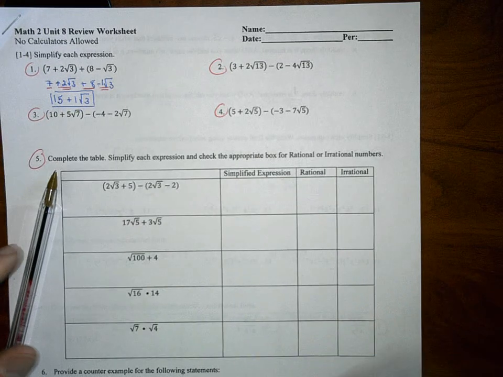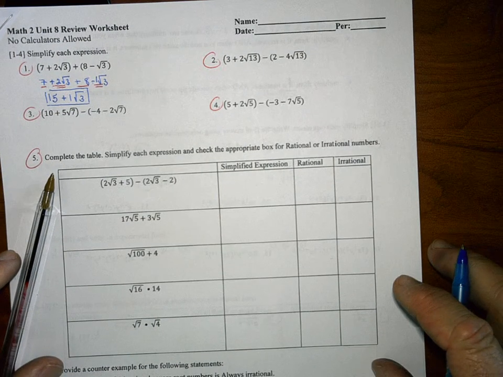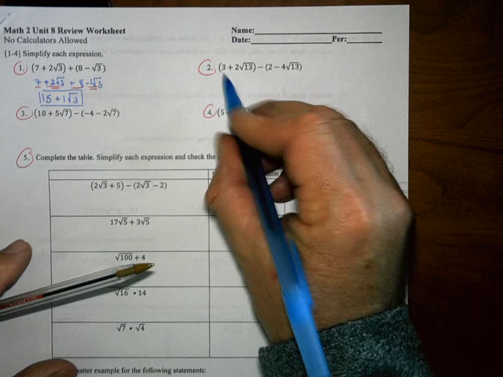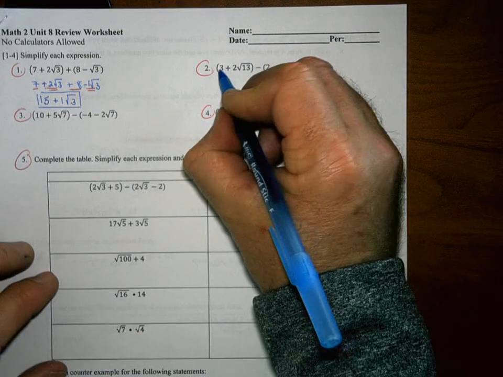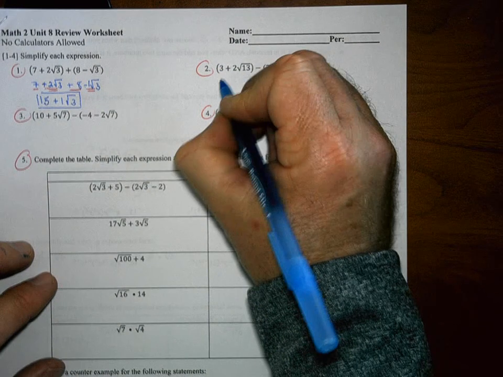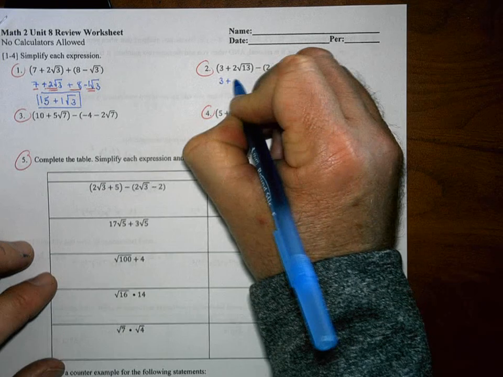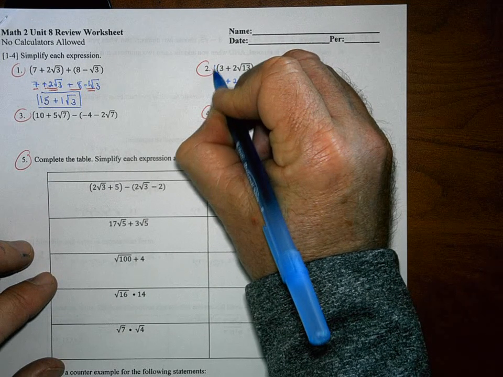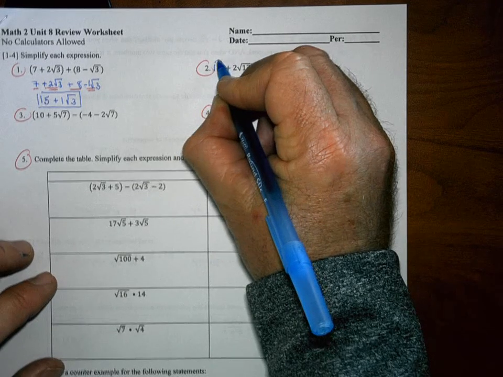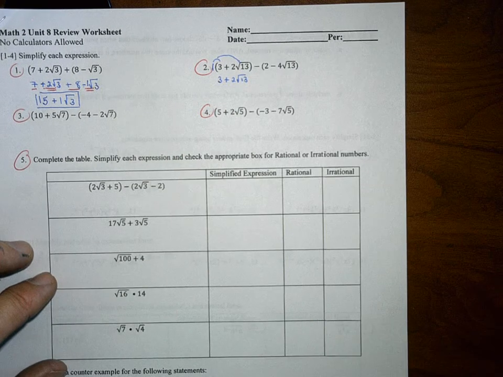You don't have to write the 1 there. It's implied, okay? In number 2, to rewrite this problem without grouping symbols, the first grouping symbol I could literally just rewrite as it is, because there's a positive 1 in front of it, and if I distributed the positive 1, it's not going to change.